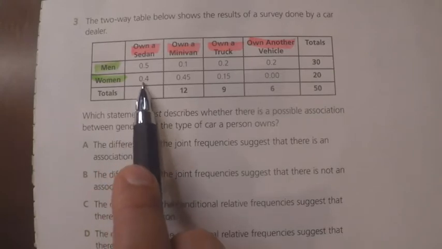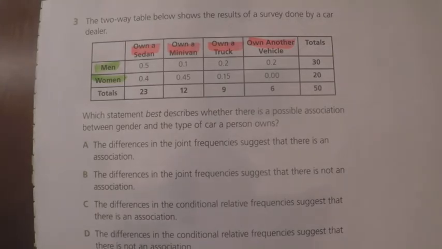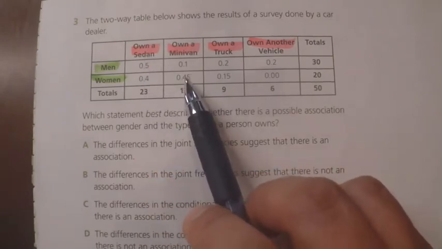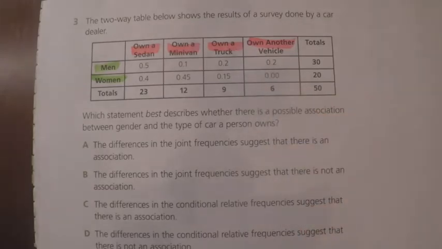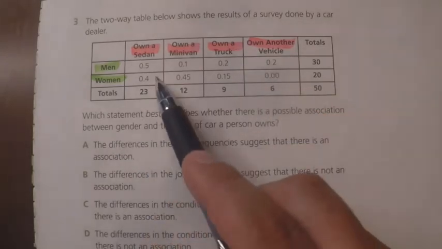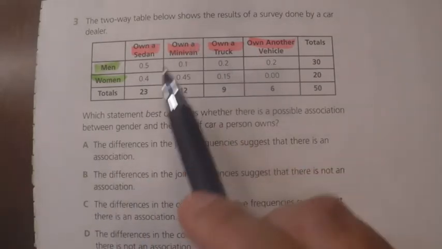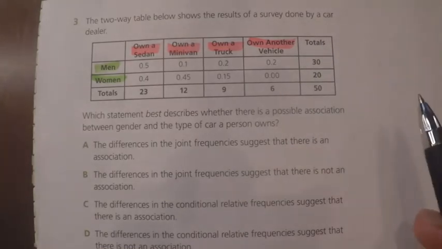So 0.4 women out of every one, or 40% of women own a sedan. 45% of women own a minivan, and 15% of women own a truck. If we take a look at men, 50% of men own a sedan, 10% of men own a minivan, 2% own a truck, and 2% own another vehicle.